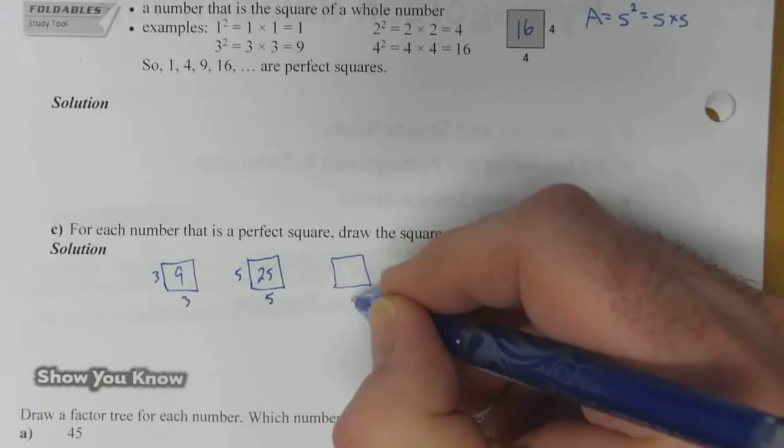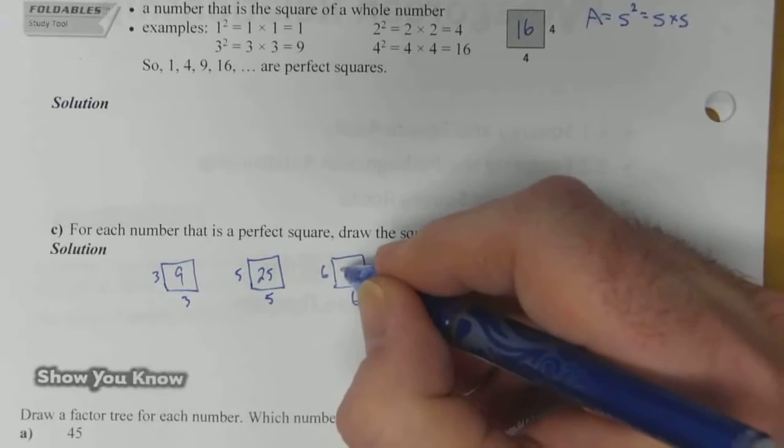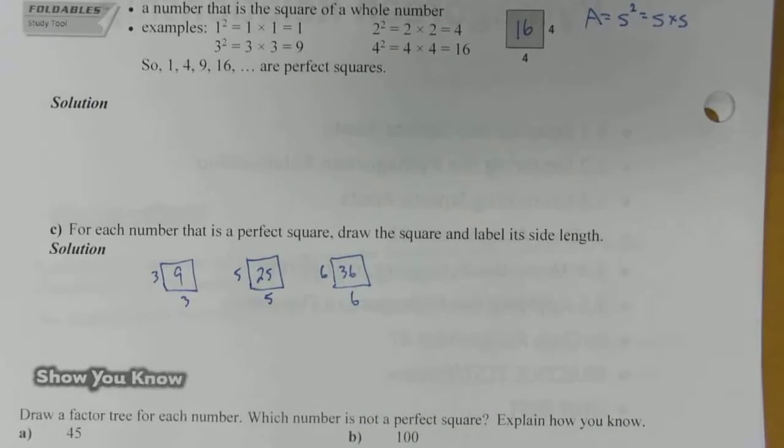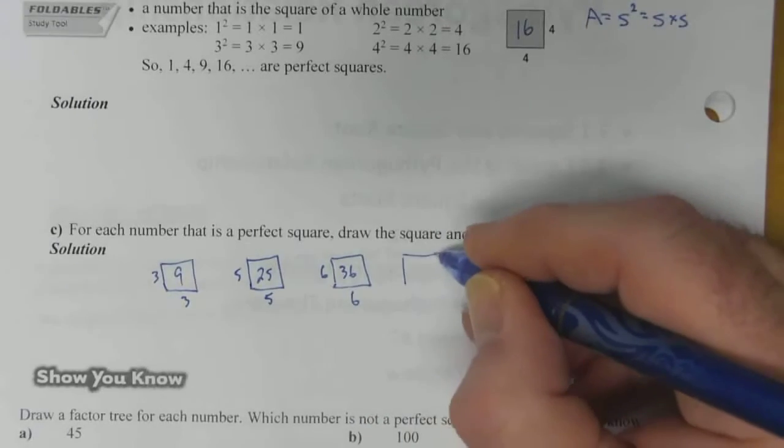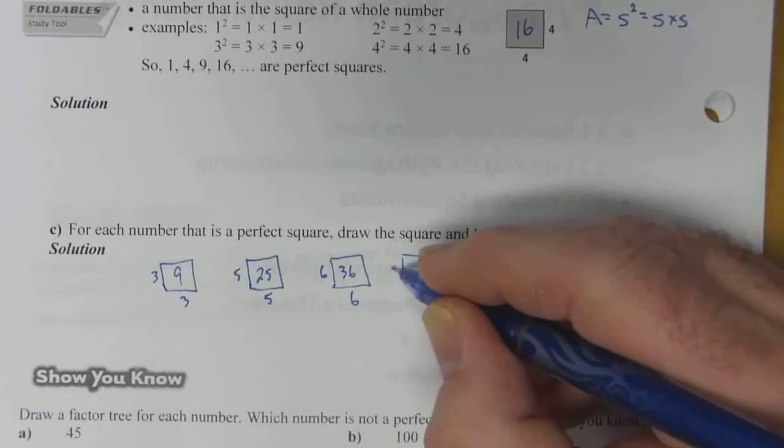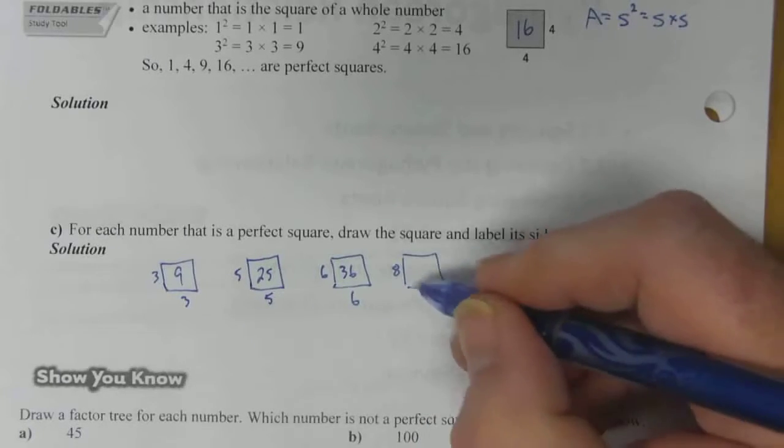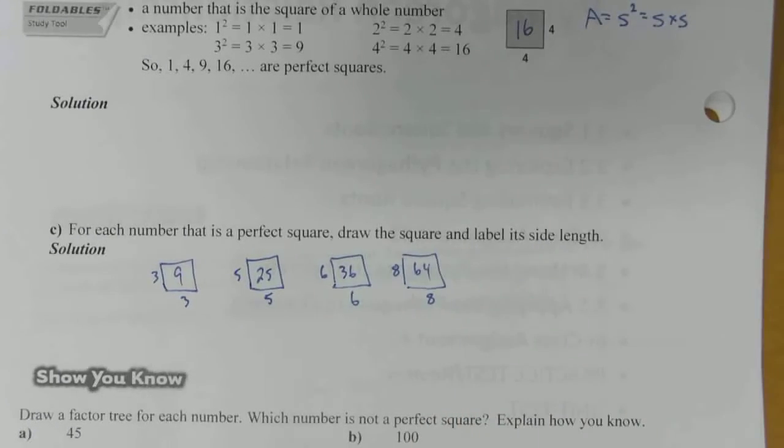Do a few more examples. If you've got a 6 by 6, its area is 36, so it's a perfect square. We'll do 8 and 8. Those work out to be 64.